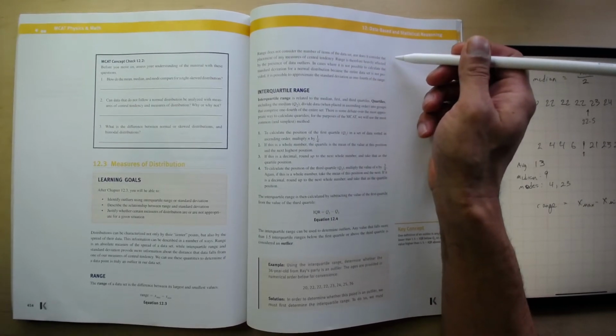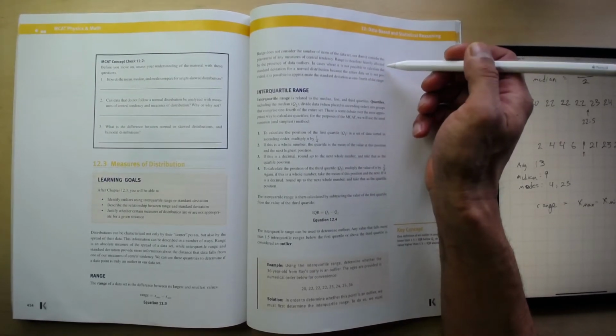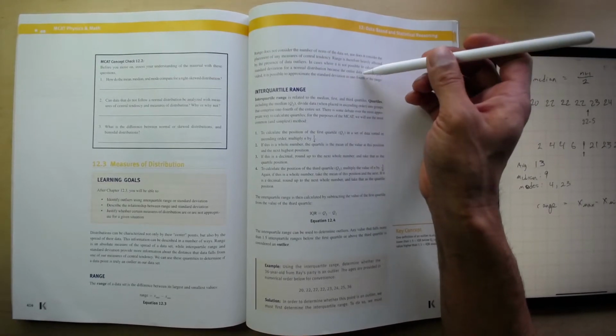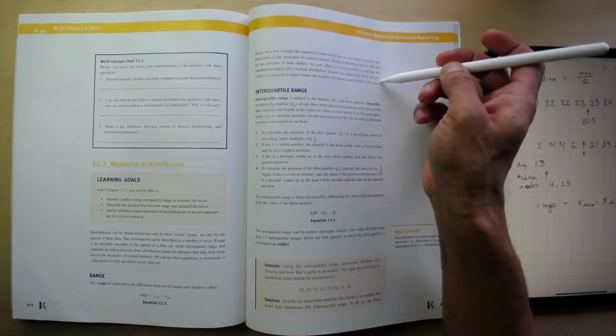Range does not consider the number of items of the data set, nor does it consider the placement of any measures of central tendency. Range is therefore heavily affected by the presence of data outliers. In cases where it is not possible to calculate the standard deviation for a normal distribution because the entire data set is not provided, it is possible to approximate the standard deviation as 1/4 of the range.